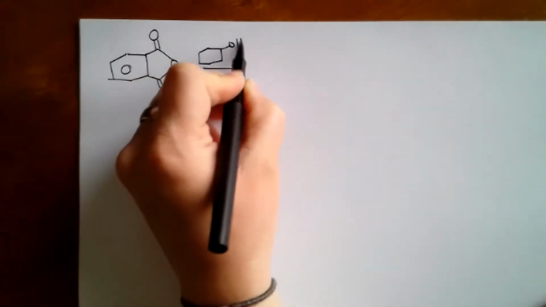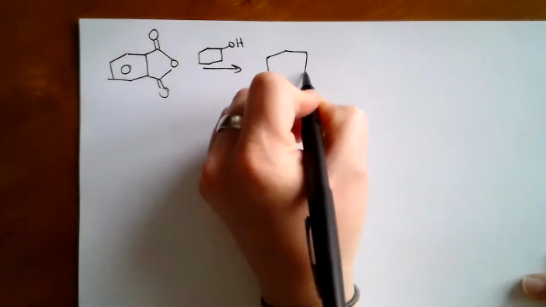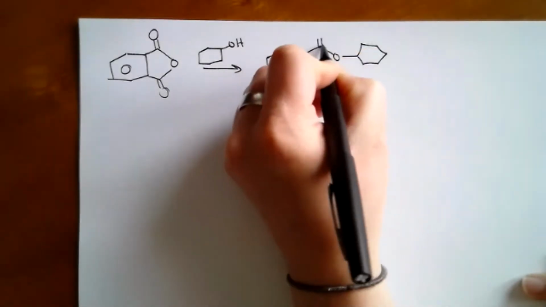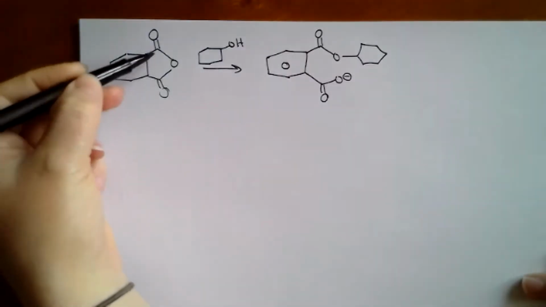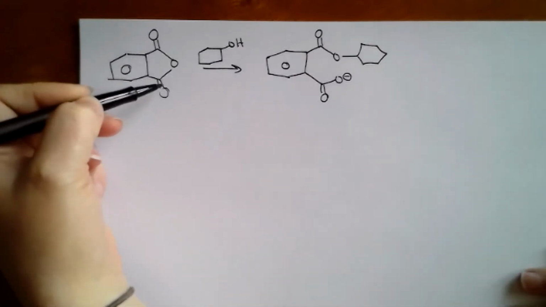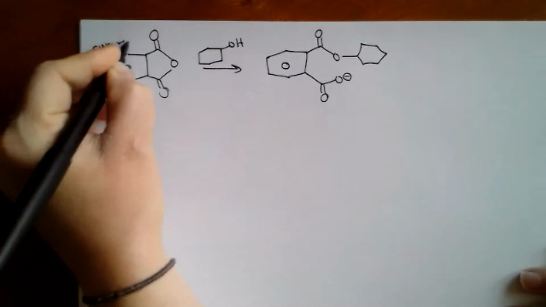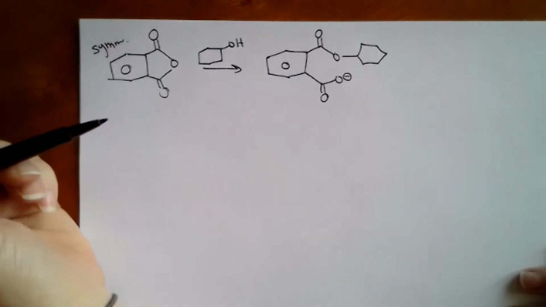I'm adding an alcohol to my anhydride. Alcohol and anhydride, you do need to know the mechanism, but if we just reference back to where we were, we will see that we get an ester and a carboxylate, where one side gets attacked, fold up electrons, some base cleans up, and then you fold down and kick out your weakest base, your best leaving group. This is a symmetric anhydride. So once again, it doesn't matter which side gets attacked, but just that one side gets attacked.